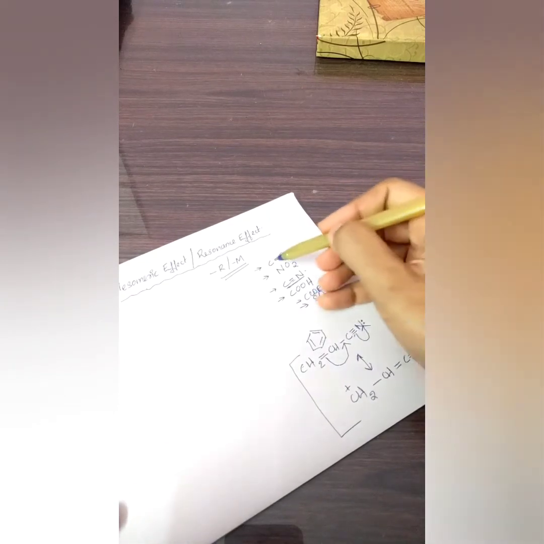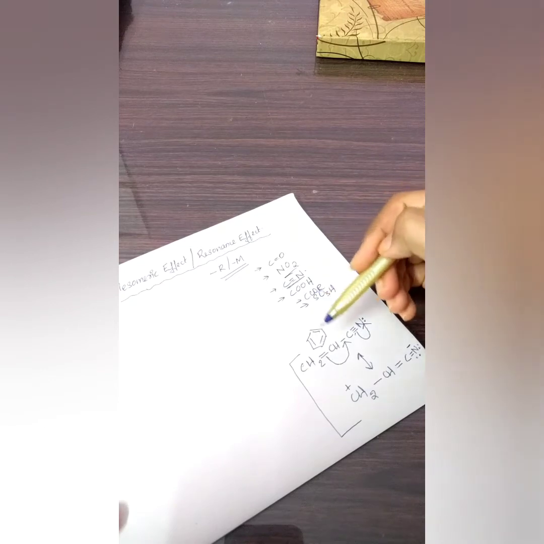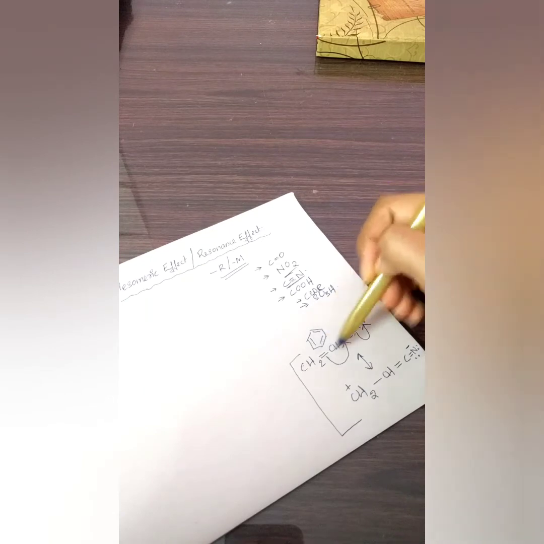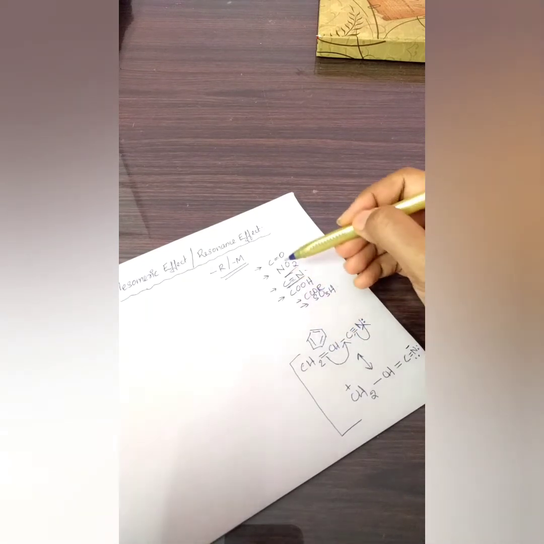So for example, consider the example of NO2. NO2 is considered to be a strongly deactivating substituent. If NO2 is present on our benzene ring, it causes the delocalization of the pi electron density of the aromatic ring towards this group.